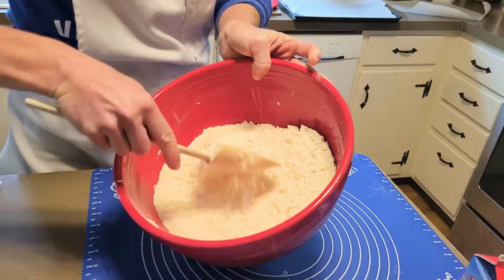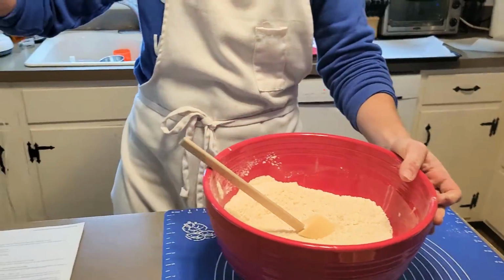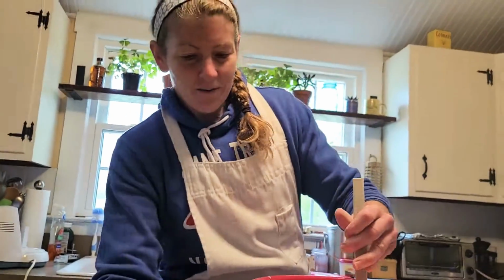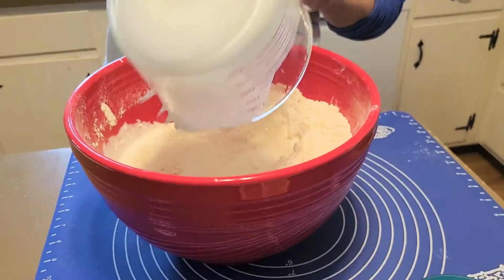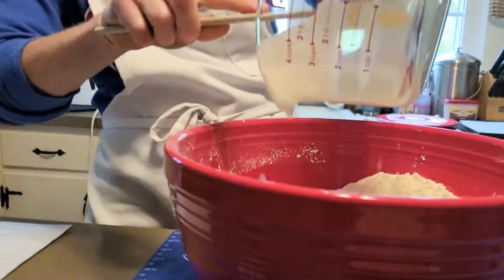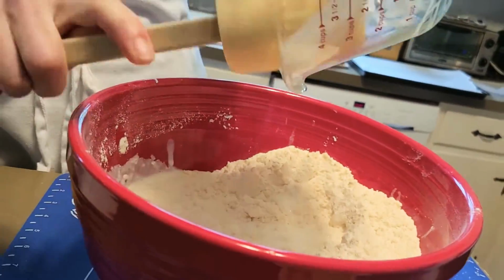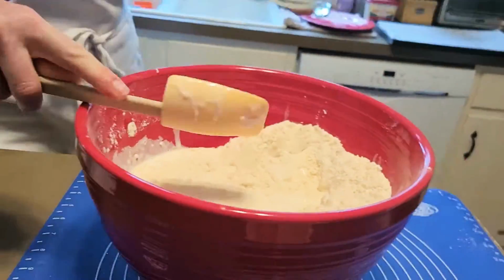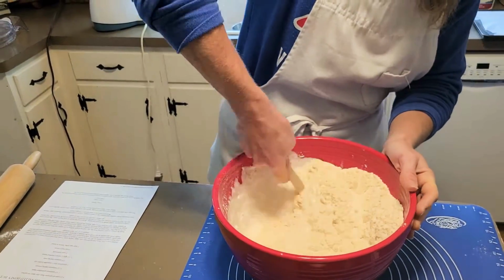All right, so you can still see our chunks of butter there. And now comes the buttermilk. So what we're going to do is pour all the buttermilk in at once. So we have 2 cups of buttermilk here. We're going to pour that all in at once. I'm going to take my scraper and scrape all the buttermilk out of here. Okay, and our instructions in our recipe say that what we're trying to do is create a shaggy dough. So we just want to stir this in.